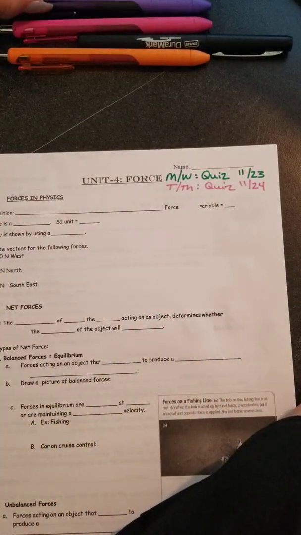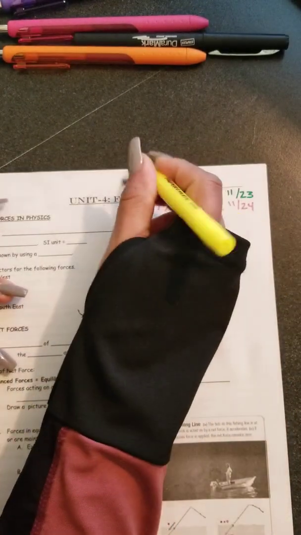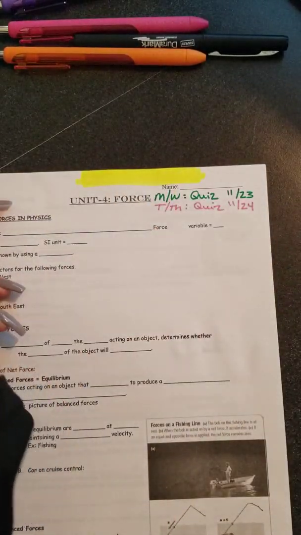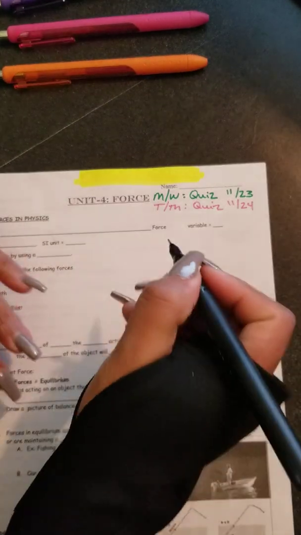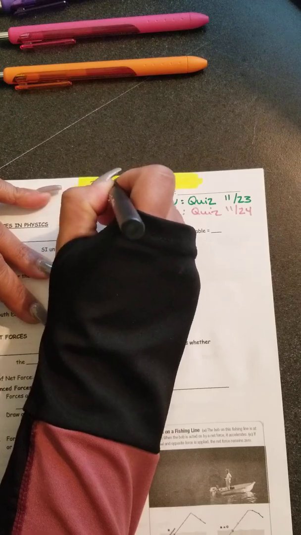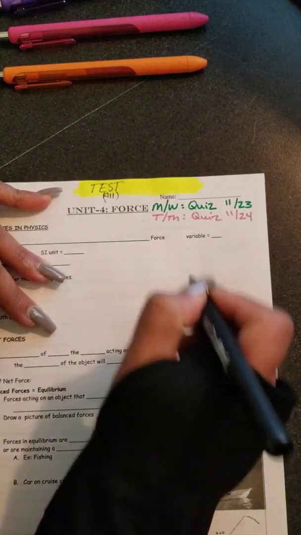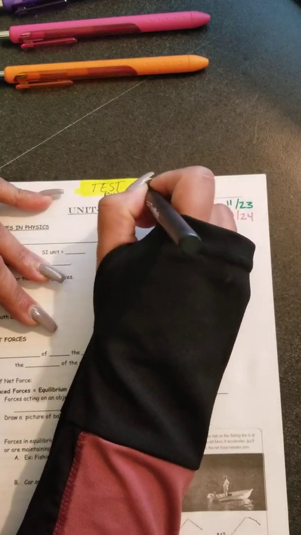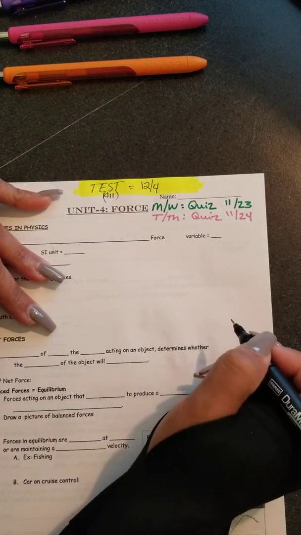Okay. Something else that we all need to know is going to be our test. I'm just going to put that up here. The test is going to be the same date for all students. It does not matter which day of the week you take the test. And I'm going to put it right here for all students. It's going to be on 12/4 during your class time.